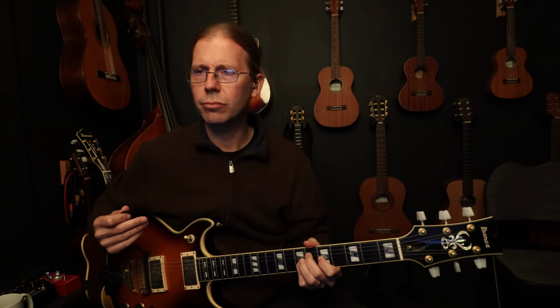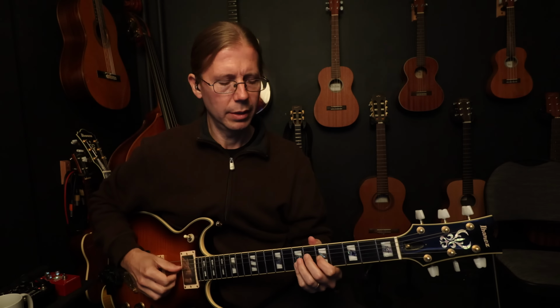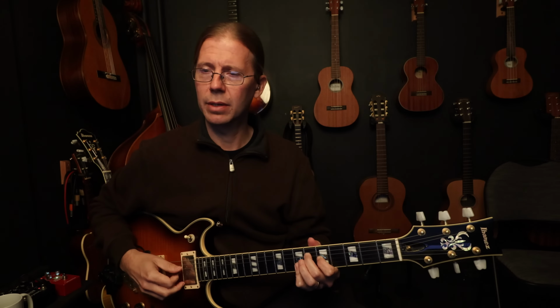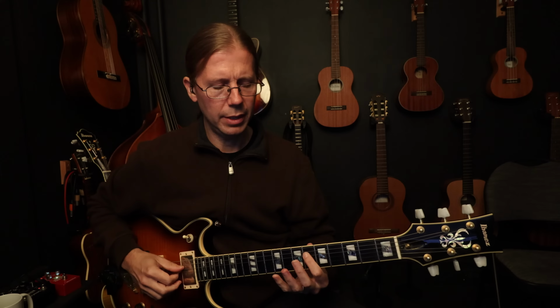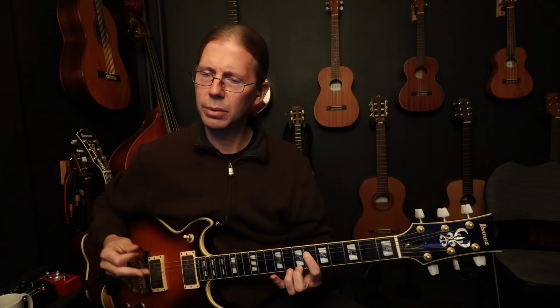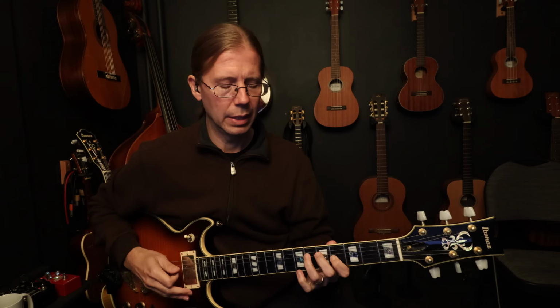So if I play this chord here, which has a major third in it, flat 7, and then this note here, what we call a flat third, because from the A flat you would think, okay, maybe the interval is like a minor third.